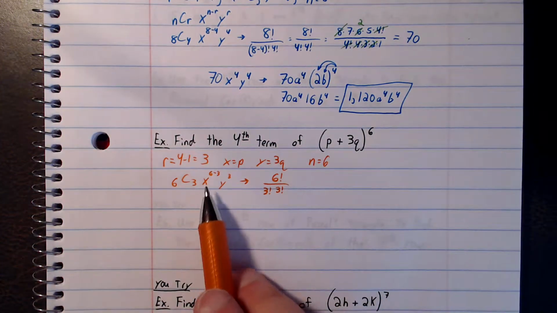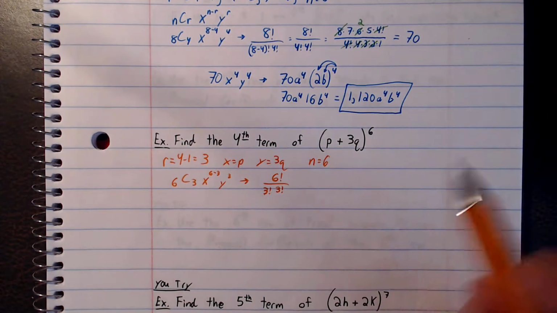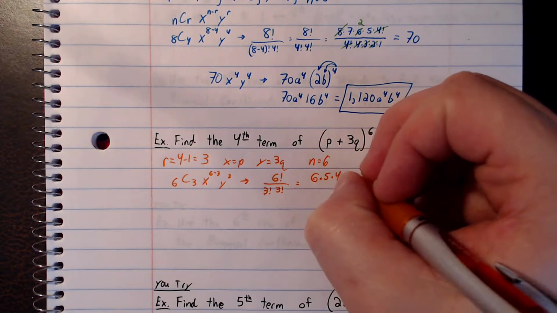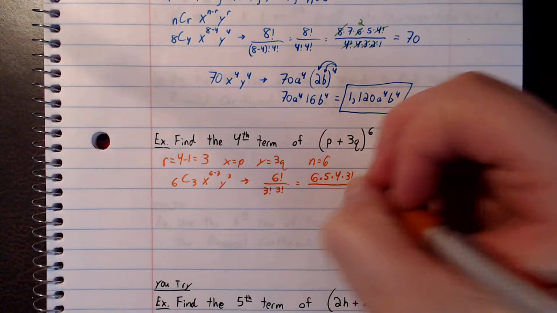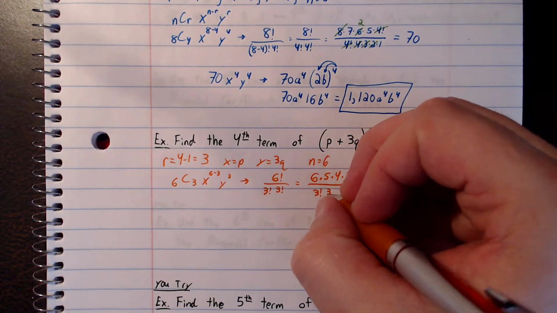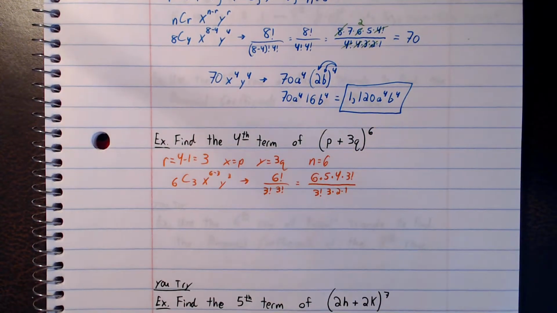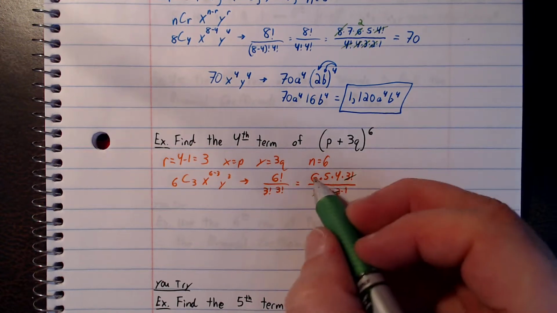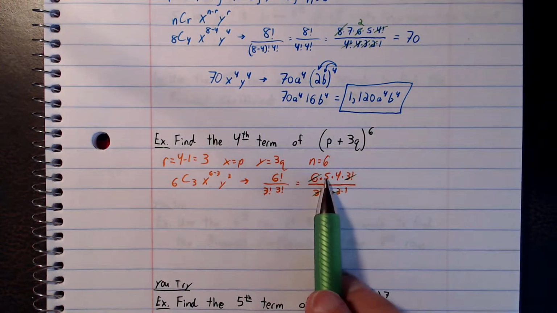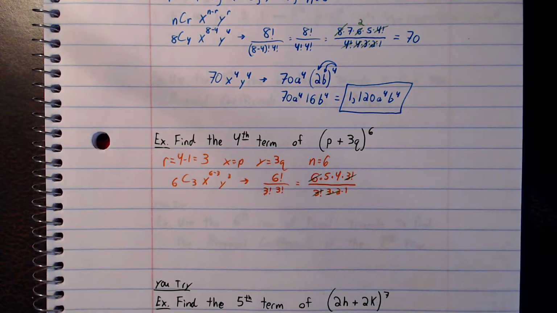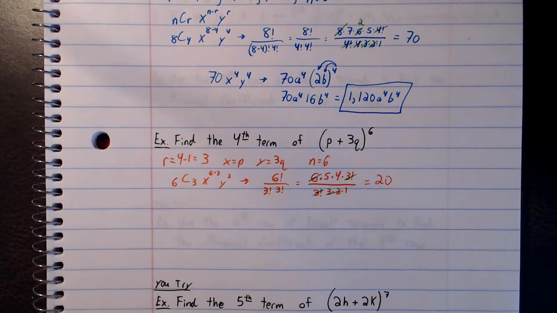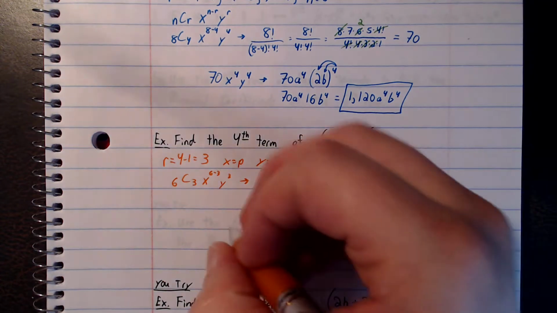So I've got to take care of this 6 choose 3. I skipped a little bit. I know 6 minus 3 is going to give me 3. So when I expand this, 6 times 5 times 4 times 3 factorial, over 3 factorial times 3 times 2 times 1. Our 3 factorials are going to cancel. 3 times 2 is 6, so those cancel. So we got 5 times 4, which is 20. And over 1. So that's our binomial coefficient, 20.